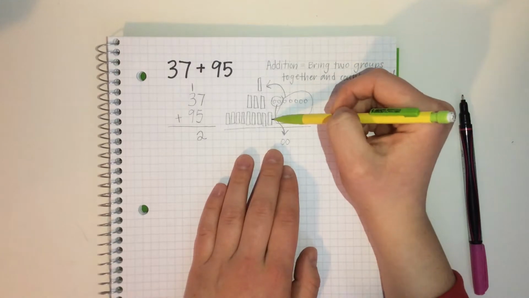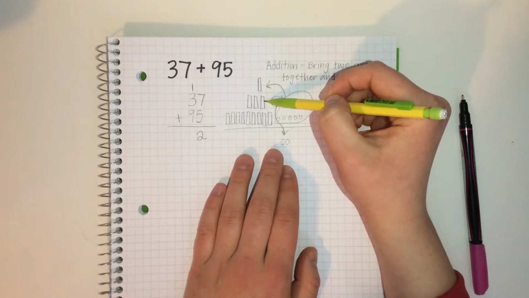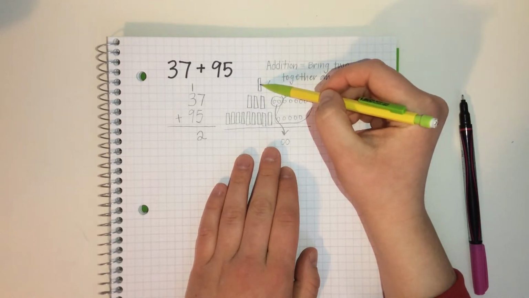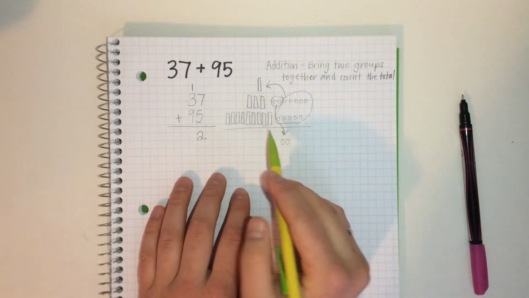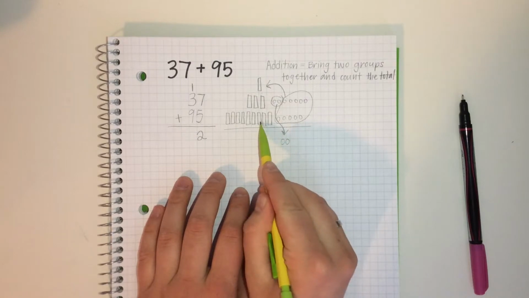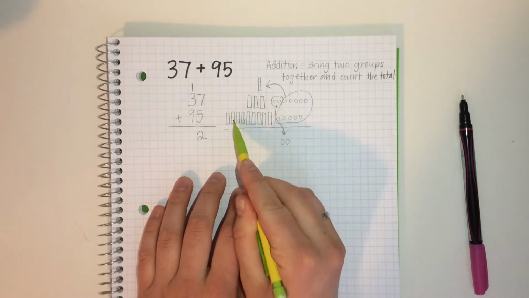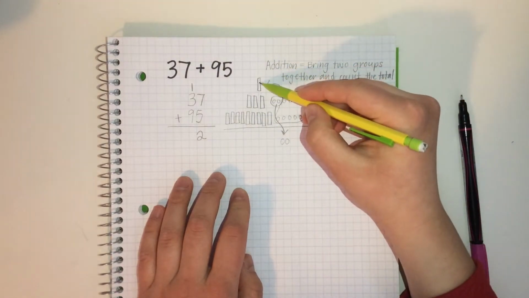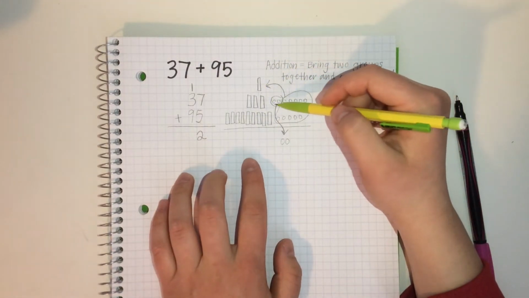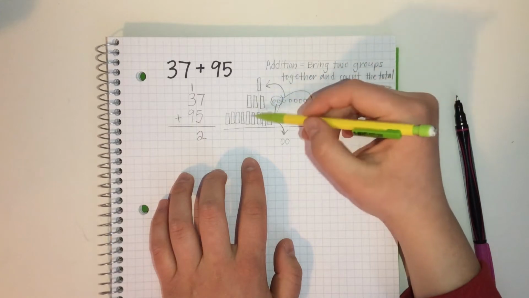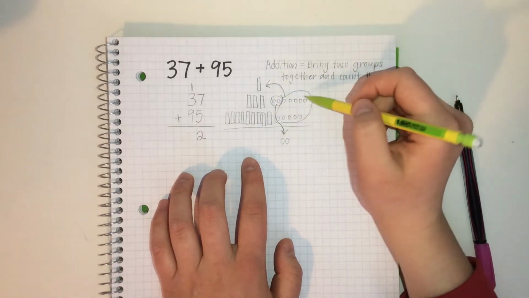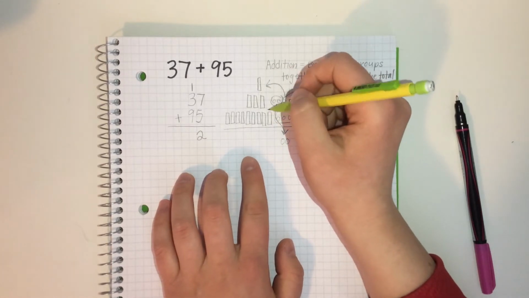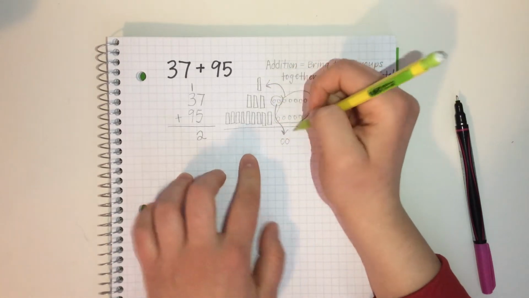Now let's look at the rods. Just like before, we're going to bring these 2 groups together and count them. But now, since we brought over this rod, we also have to add that with it. So let's count. 1, 2, 3, 4, 5, 6, 7, 8, 9, 10, 11, 12, 13. That's more than 10 as well. So we're going to need to regroup 10 of these, just like we did with the singles. But now the 10 rods are going to become one flat. So let's regroup 10 of them.